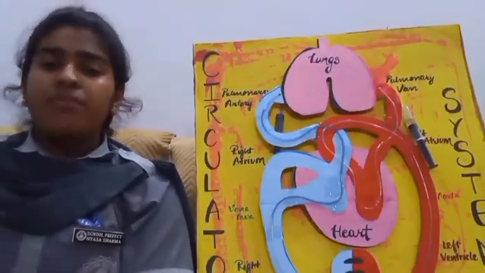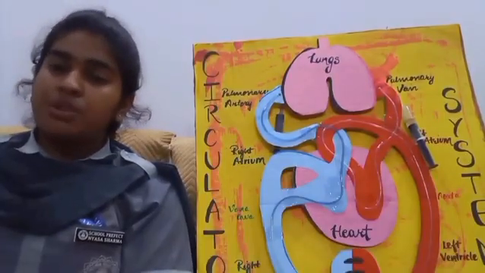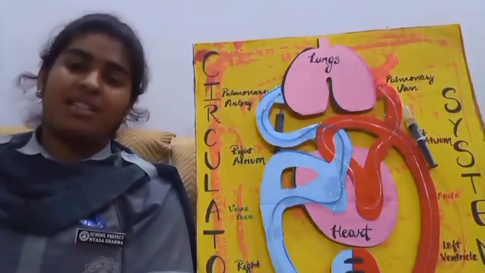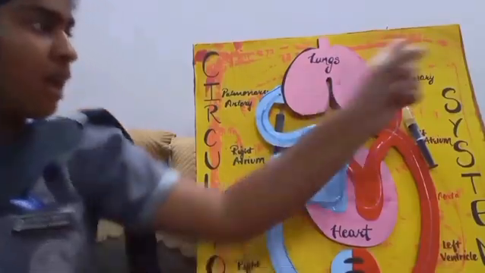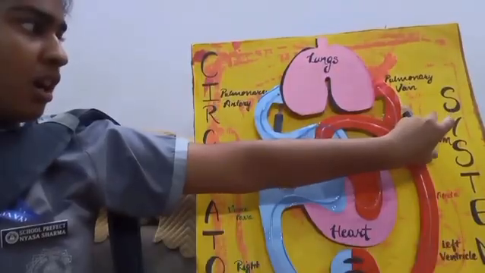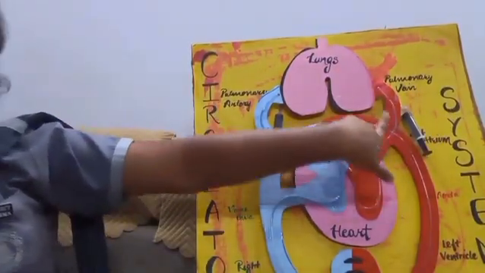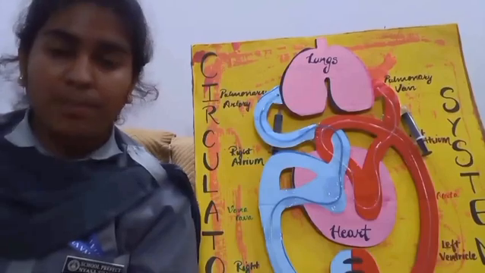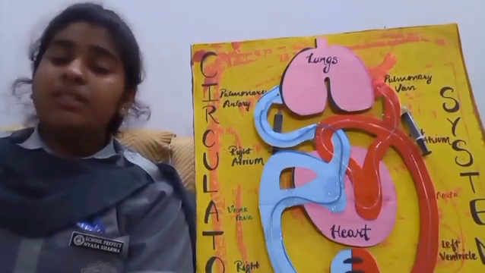When I press the pump, the fluid flows through the tubes, mimicking systole and diastole, the contraction and relaxation phases of the cardiac cycle. Water is filled in the syringe. If I press it, the water flows through the pipes, mimicking how the blood flows inside the heart. Let me break it down for you.